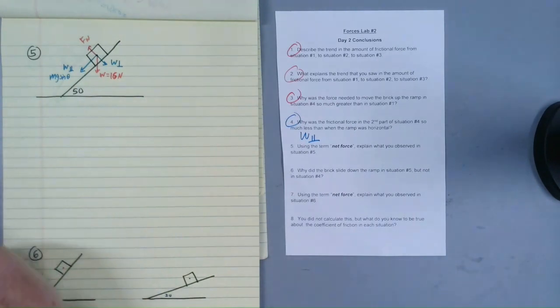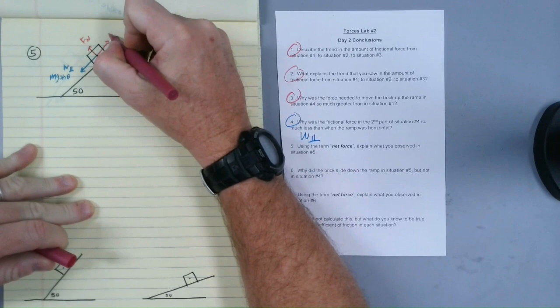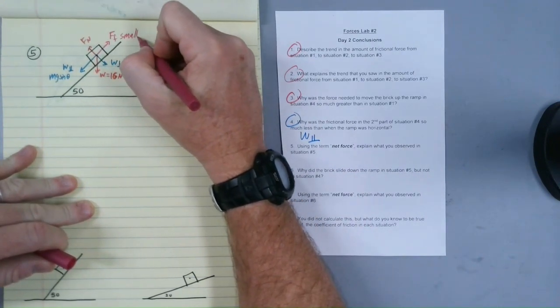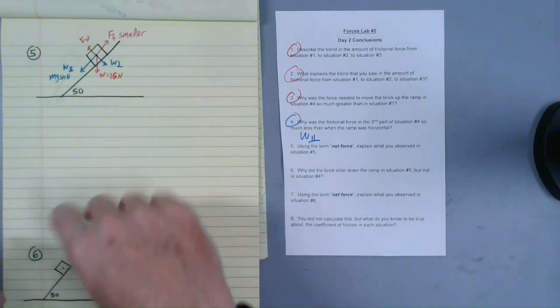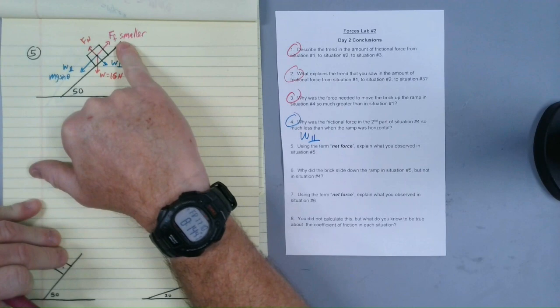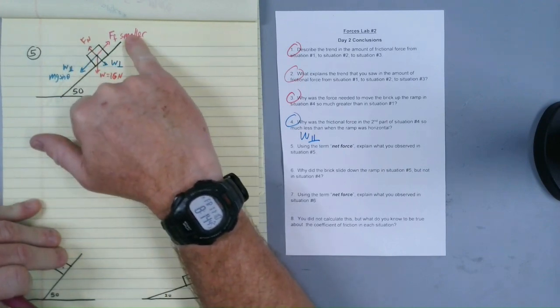Well, if the normal force gets smaller, that means the frictional force is now smaller. So I've gotten this force bigger, the friction has gone down. Now this force is bigger than that force.